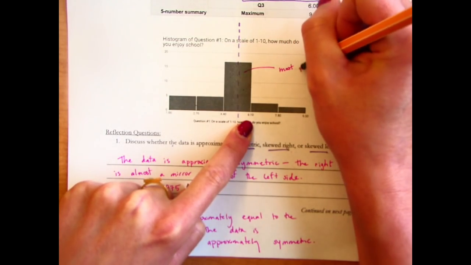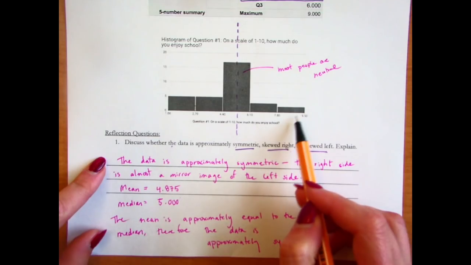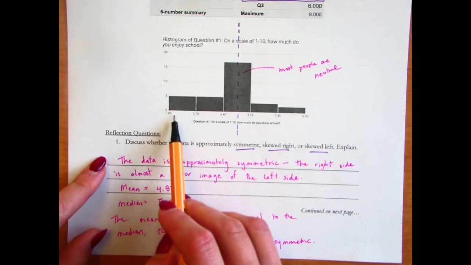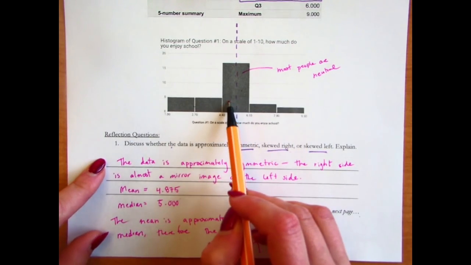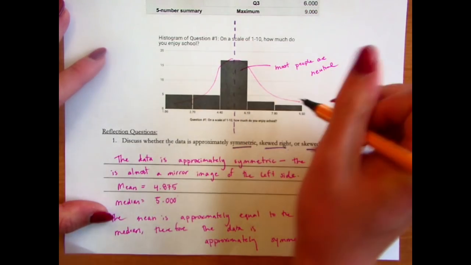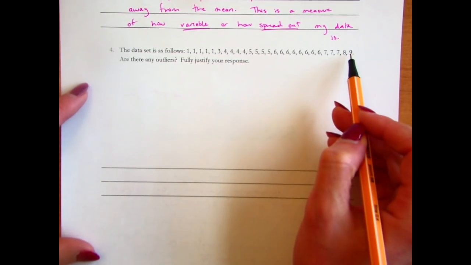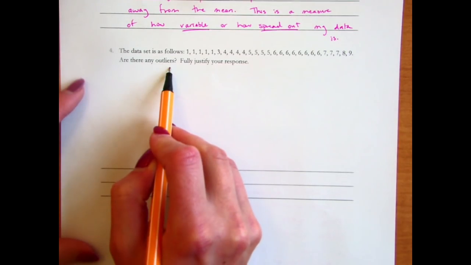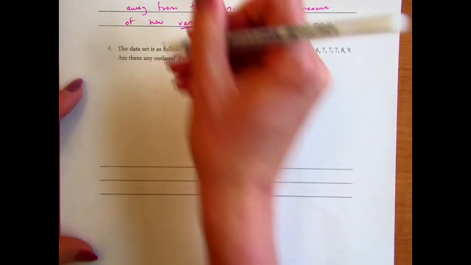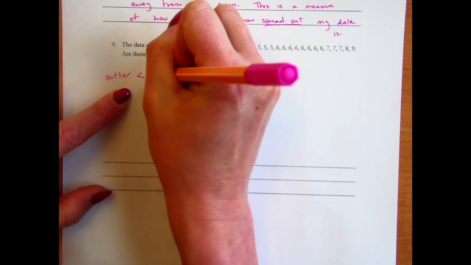Okay, last one, this is the most recent thing we learned. The data set is as follows. Here's the list of responses that I got from students, and are there any outliers? Fully justify your response. Let's remember quickly the definition of an outlier. It's any number less than Q1 minus 1.5 times the IQR, or greater than Q3 plus 1.5 times the IQR. The IQR is not given to me, so my Q3 is 6 and my Q1 is 4. So I'm going to do 6 minus 4, which is 2. My IQR is equal to 2, and I'm just going to plug into these two equations for outliers.